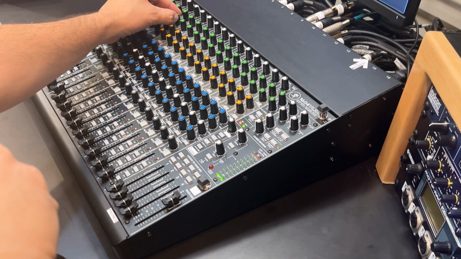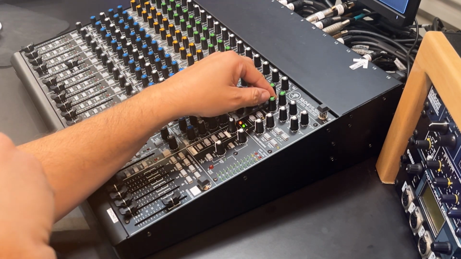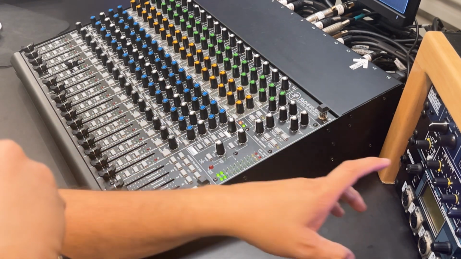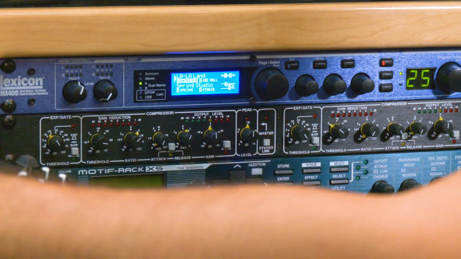So let's focus on gated reverb. 1, 2, check, check, 1, 2. So that's my gated reverb. You can see here it is only sending the signal to the left channel.